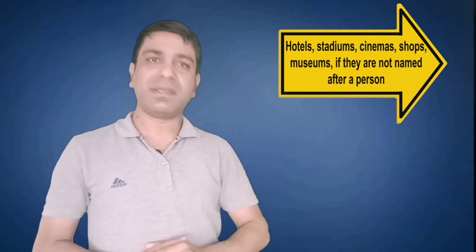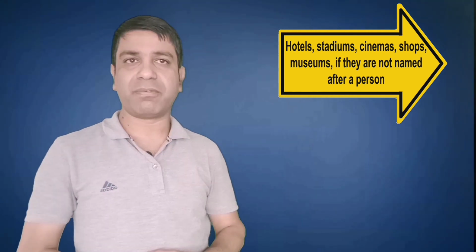Use the with the names of the cinema, hotel, banks, theatre, museums, etc. if they do not begin with a proper name. That means if they do not begin with a name of a particular person. But please be careful if the name of the hotel, cinemas, theatre, banks, museum, etc. begin with a proper name or takes after a person's name, then do not use the.